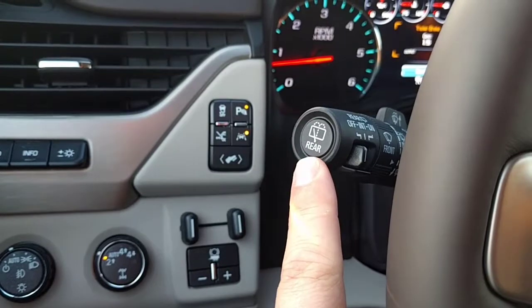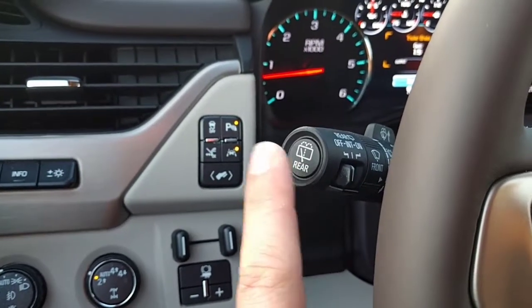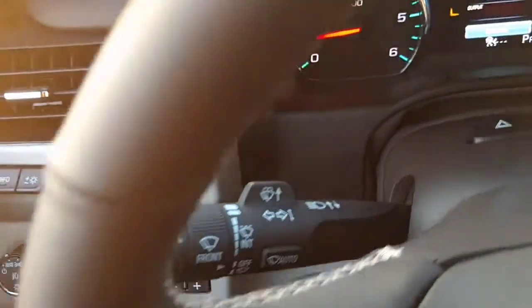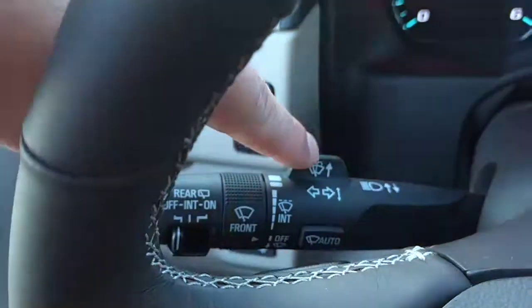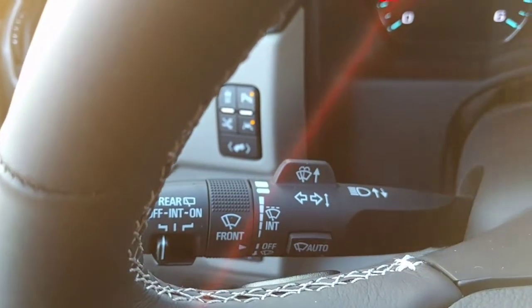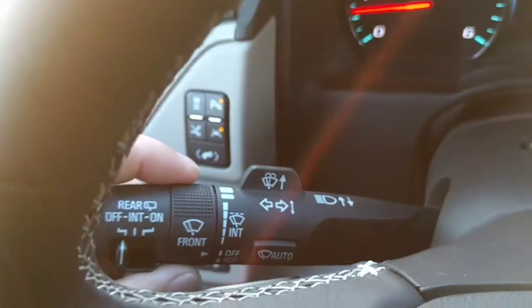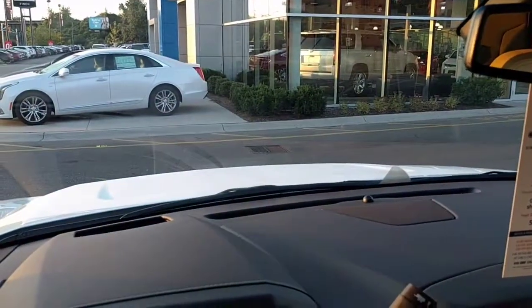Looking at the turn signal stalk, you can see your rear wiper. The extra fluid, if you need to clean it, is right on the end here. This is your cleaner for the front. We have auto wipers, which will turn on and off automatically once you have them in the intermittent setting. So I've just turned them on intermittent, and I believe we have the auto set.